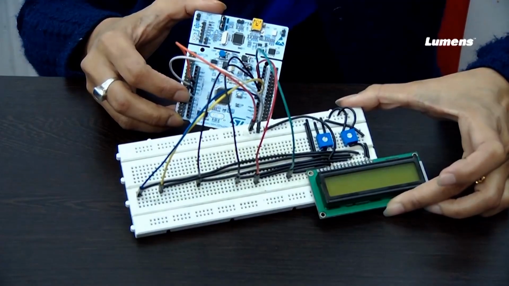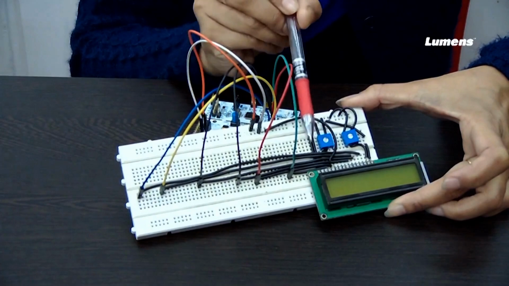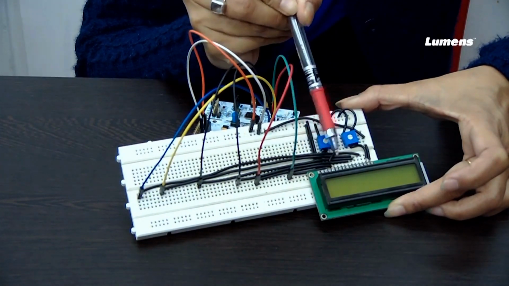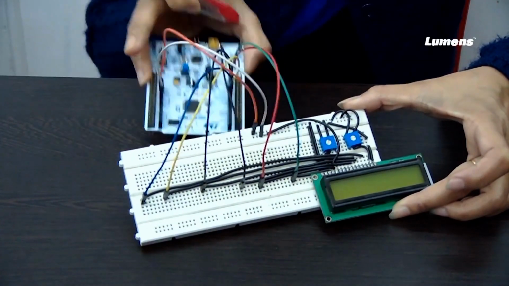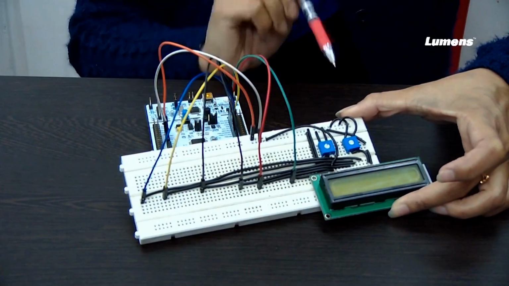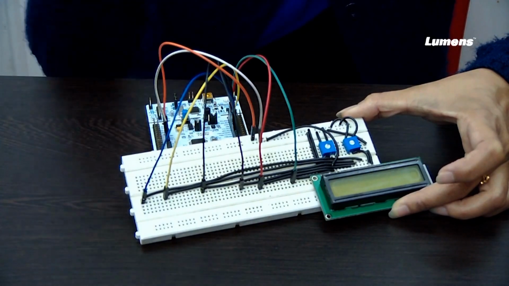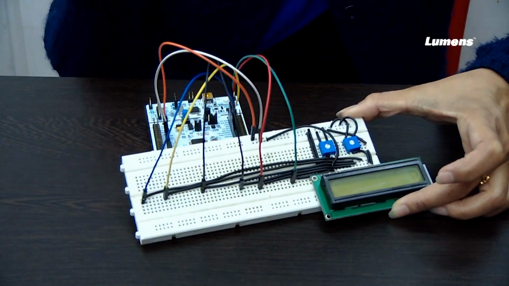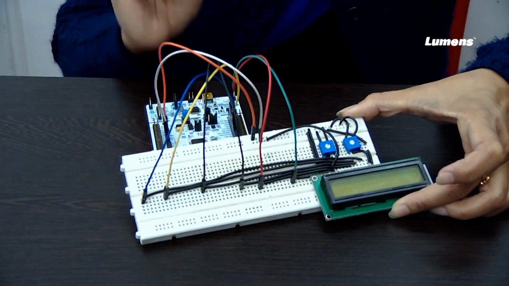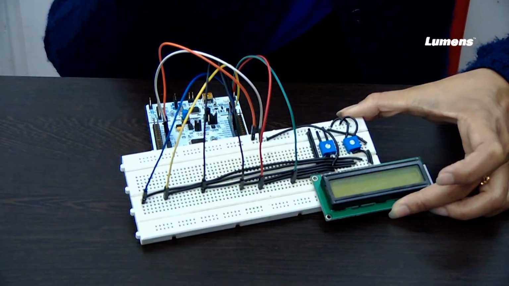We have connected all the pins of this LCD, starting from pin 1 till pin 16, to various pins on this STM board, and internally to ground and VCC as and when required. Follow the circuit diagram already provided to you in the slide, where we have given exactly which pin will be connected to which pin of this particular board.